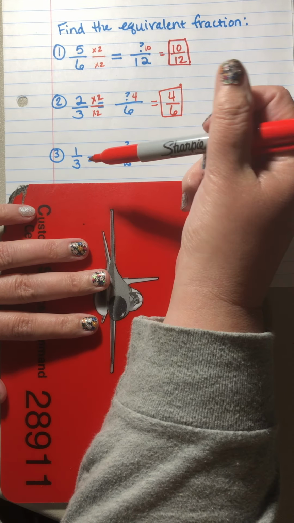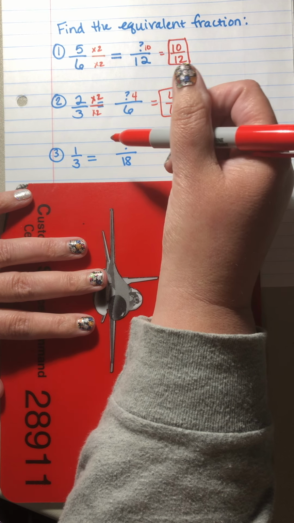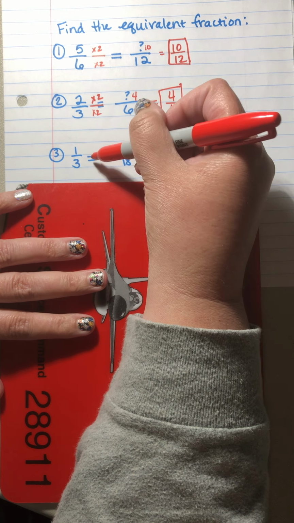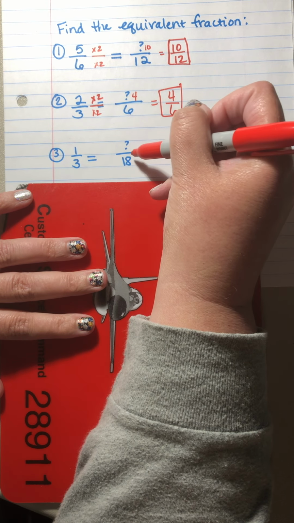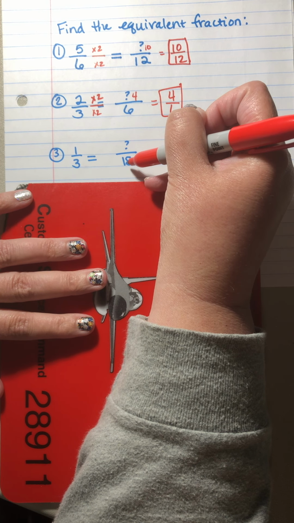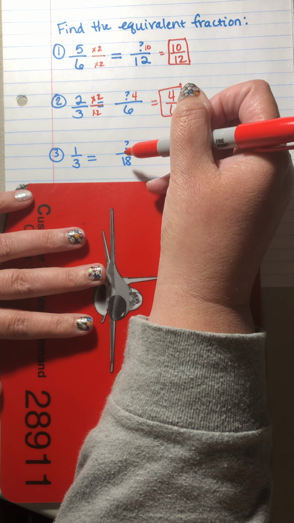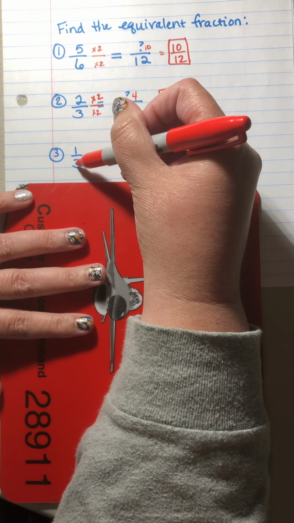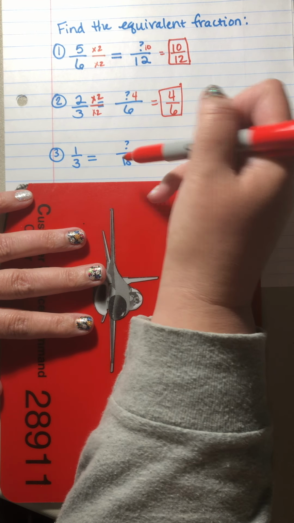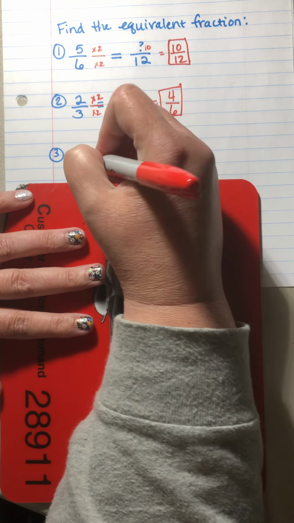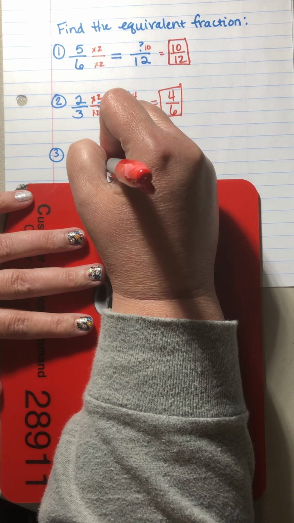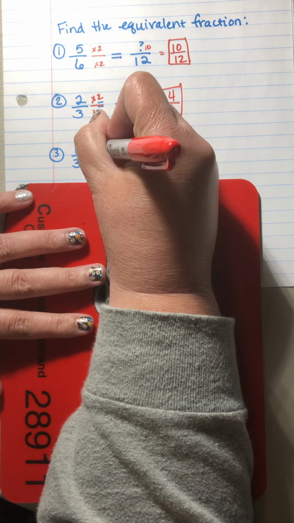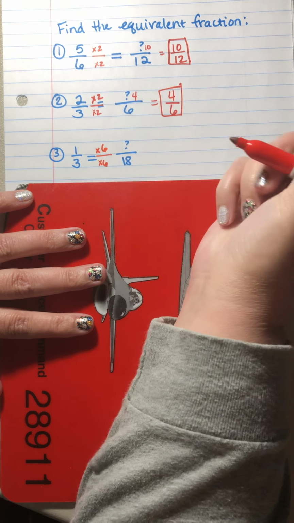On number 3, I have 1/3 equals some fraction with a denominator of 18. So to find the equivalent fraction, I have to figure out what am I going to multiply 3 by to get 18? And I know that 3 times 6 equals 18.